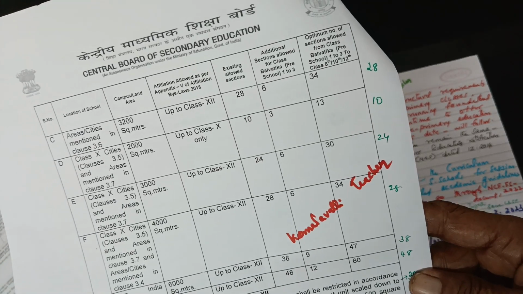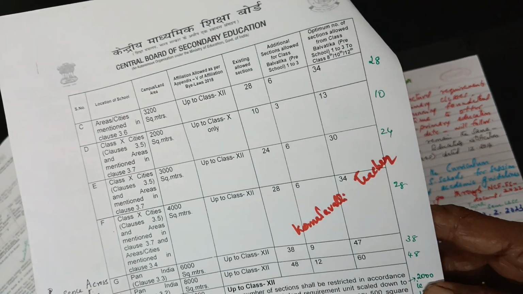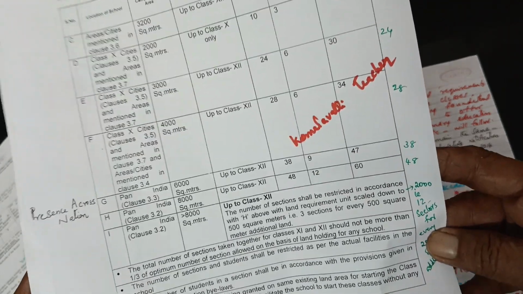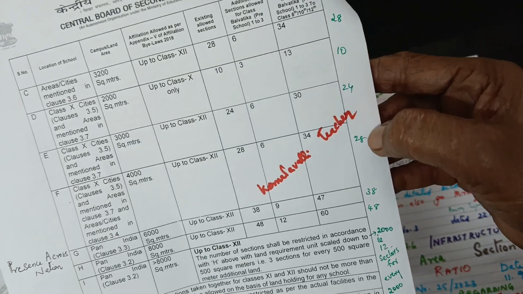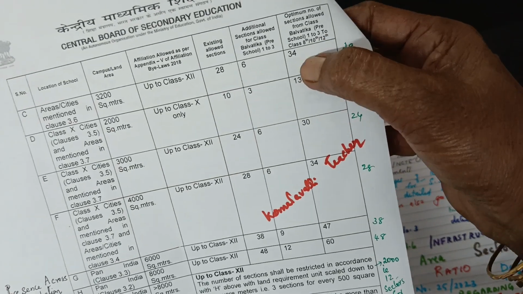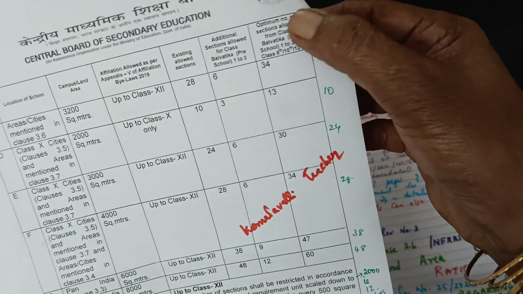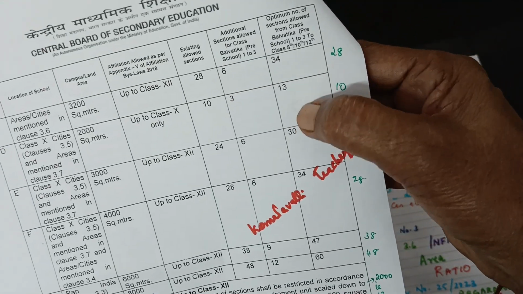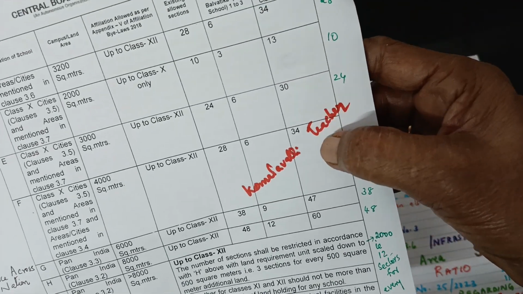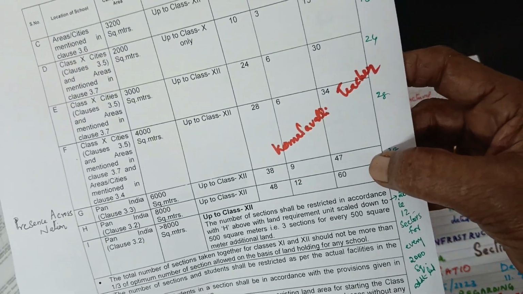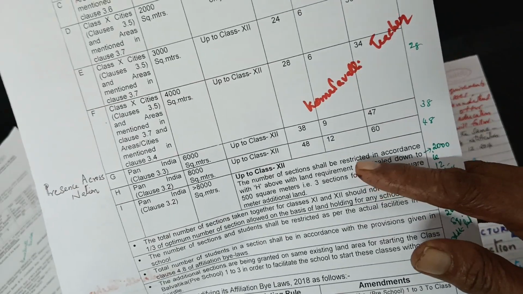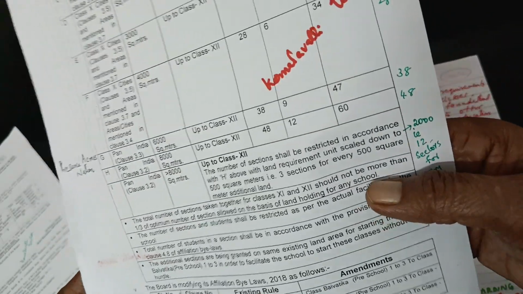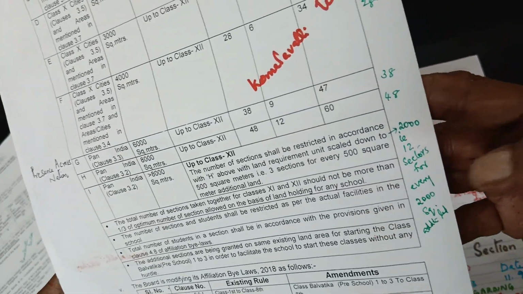This way. This old one, 28, 10, 24, 28. It's like that it goes, but now it is 28, 10, 24, 20. See, now it is 34. This is the old one. Now the additional one is 34, 13, 30, 34, 47, like that. Then 60. And this one is omitted. This one is omitted because now it has this earlier circular, that is omitted.